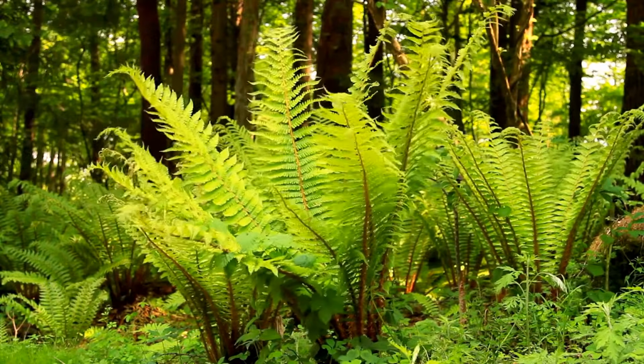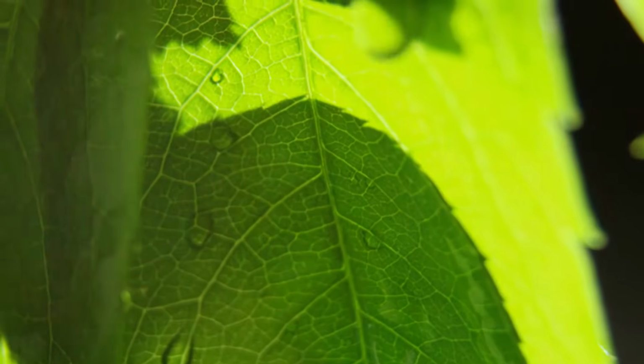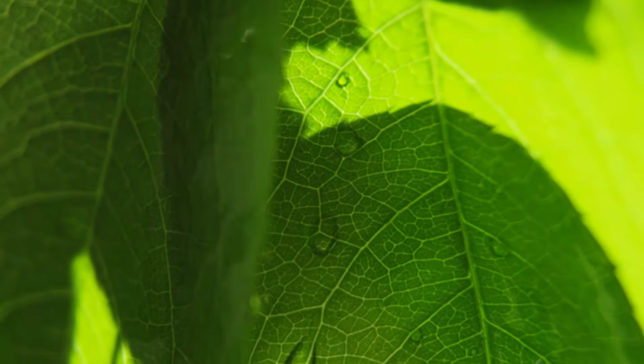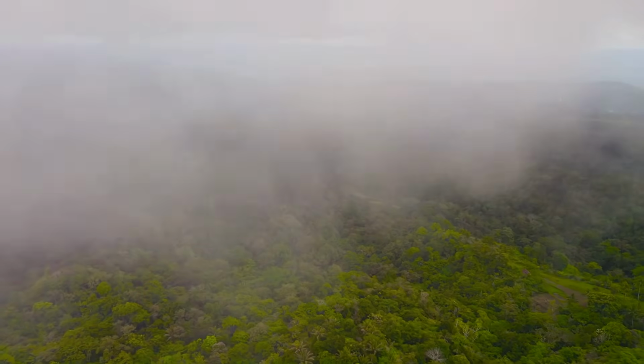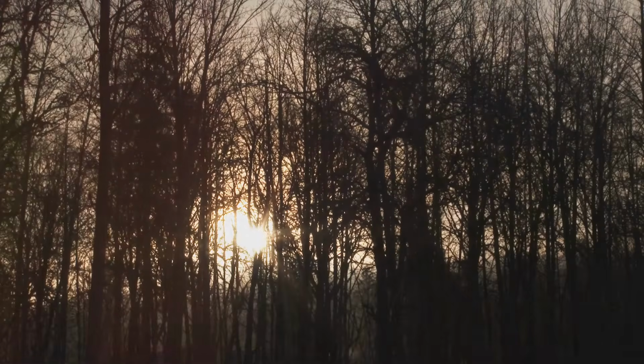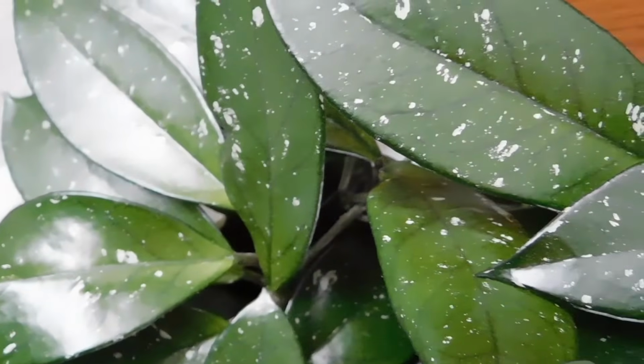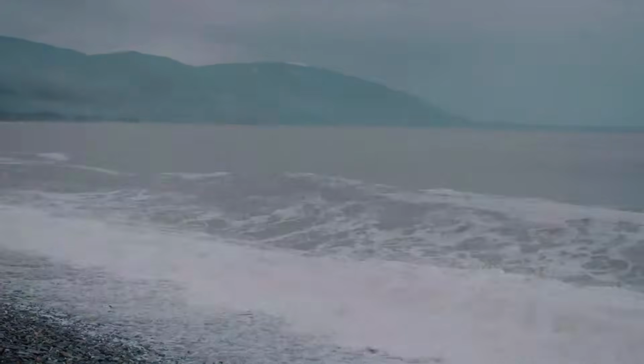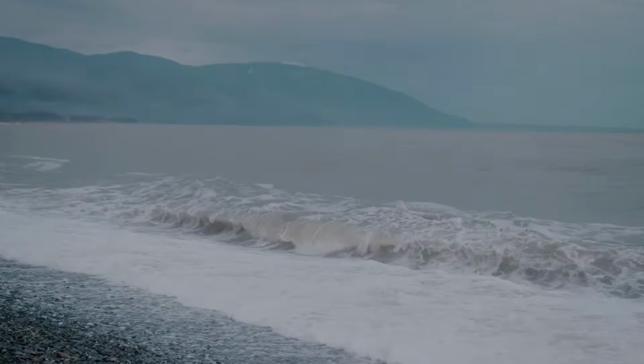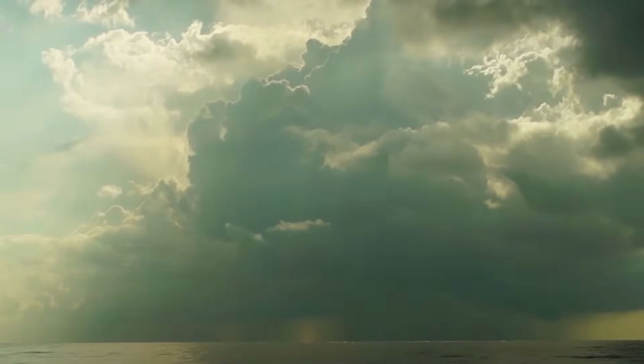Another important part of this system is transpiration, which is when plants release water vapor into the atmosphere. This also contributes to the water cycle. When the sun heats the land, it causes plants to release water vapor through their leaves, adding more moisture to the air. This moisture eventually joins the water vapor from the ocean to form clouds and continue the cycle.